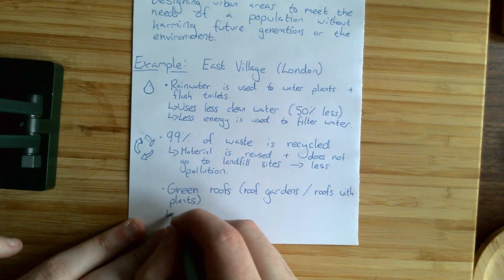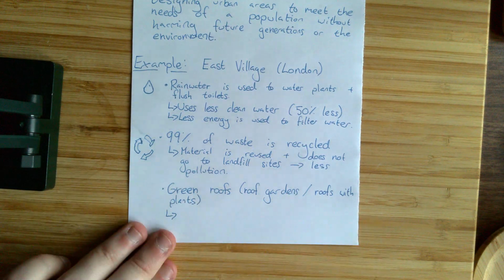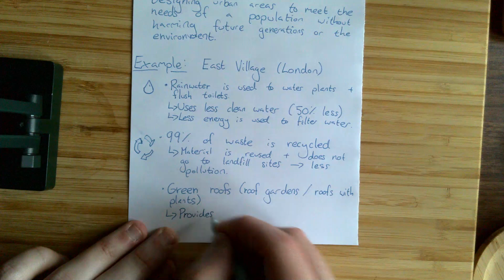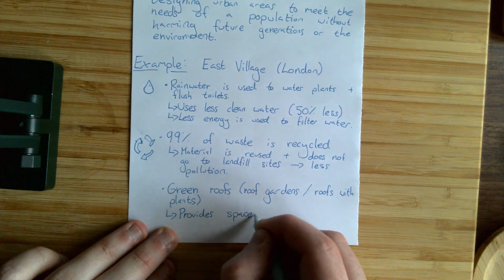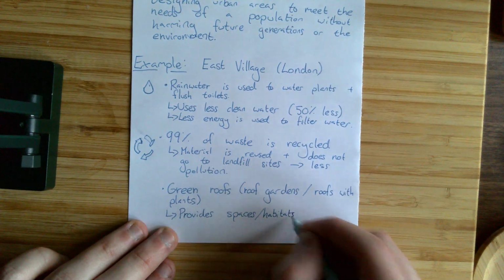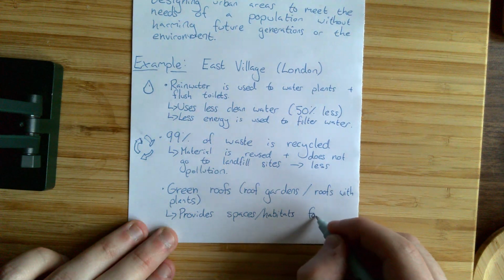Now, how is this good for the environment, or how does this make it sustainable? Well, you've got to think about the fact that an urban area is mostly concrete, mostly non-natural substances. That's not going to be good for the living species that still want to live in these areas. So what this does is provide spaces, maybe even habitats, for wildlife.